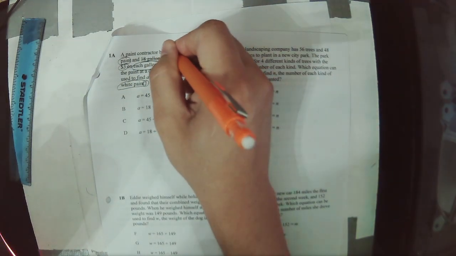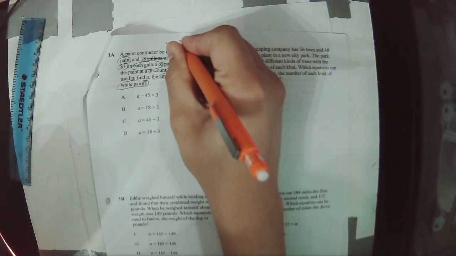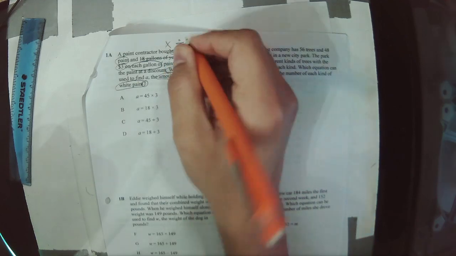Multiplication's one of them, but the other one's different. So multiplication is one. What's the other thing? Bradley? Division. So multiplication and division are the two things I should start thinking of when they say each and every and per and equal amount and things like that.